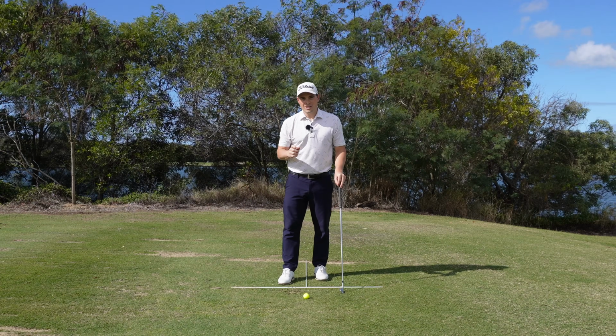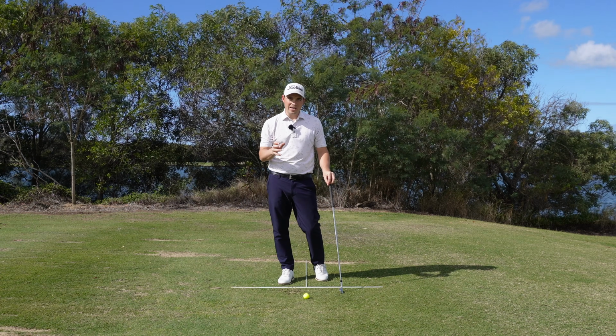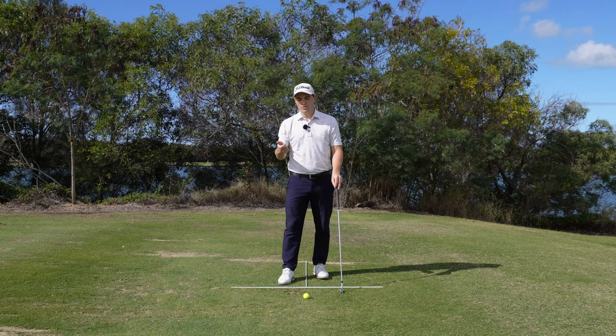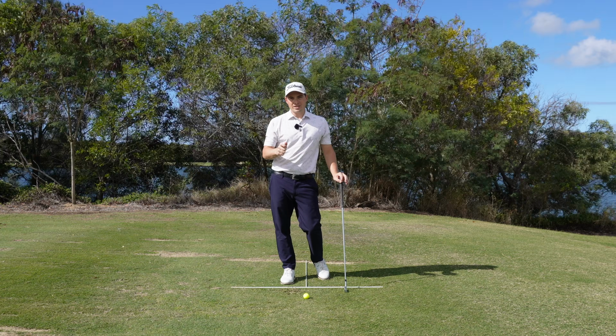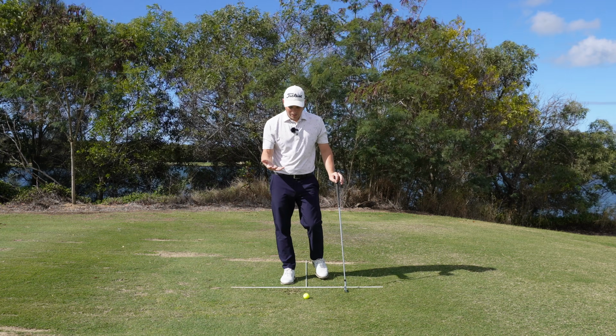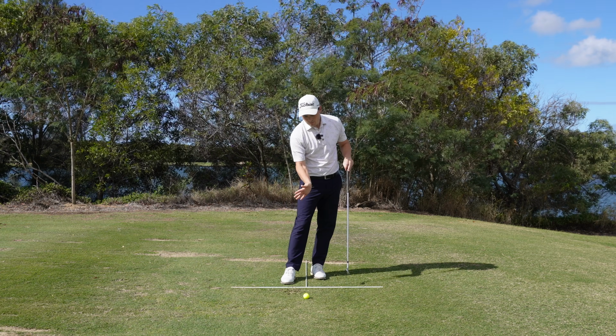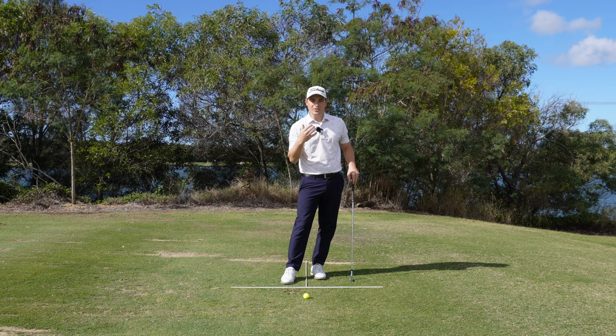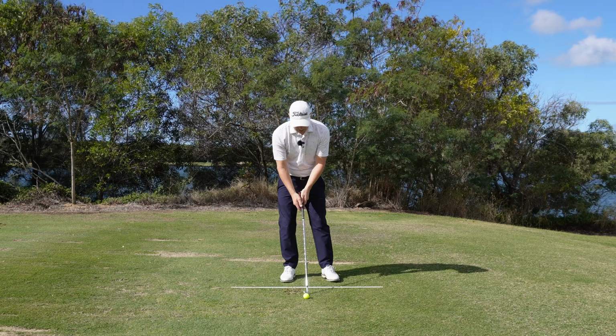And you can also see the influence that the club face has in this scenario. So what we're trying to do is create a stronger club face on the way down. So now that we have our club face in a stronger position, we are now able to move that low point more forwards. So now the movement starts to look a little bit different.